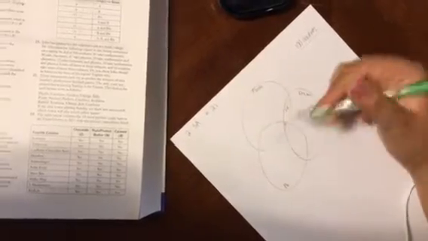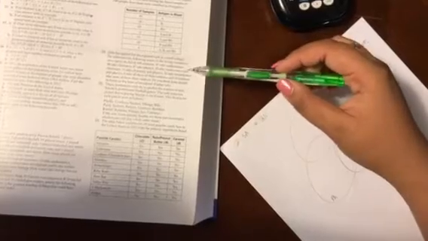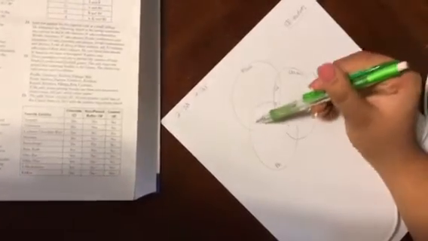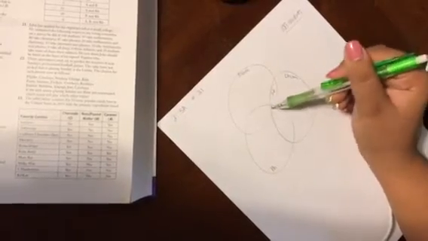So that leaves 12. Next is this one, which is math and physics. Math and physics is right here. 10 take math and physics. Well, there's 8 already accounted for because this one also overlaps here. So there's 8 and it's 10, then that leaves me 2.